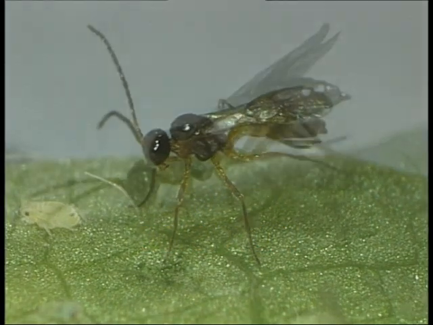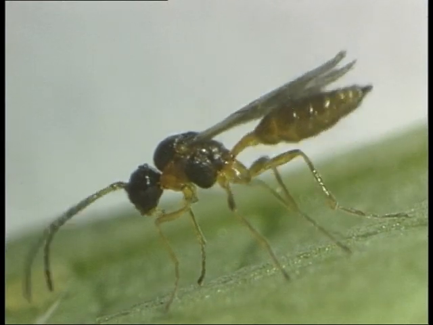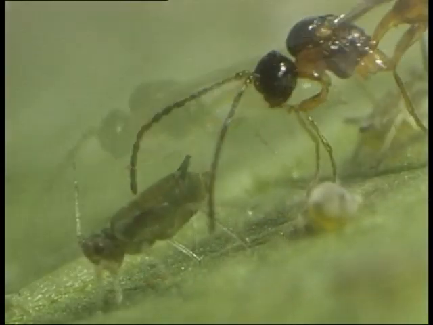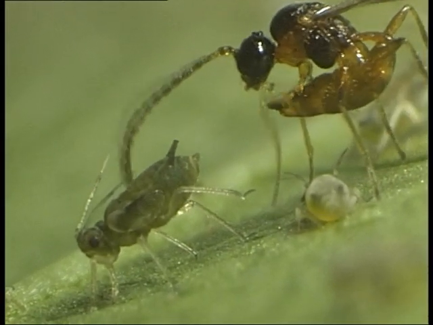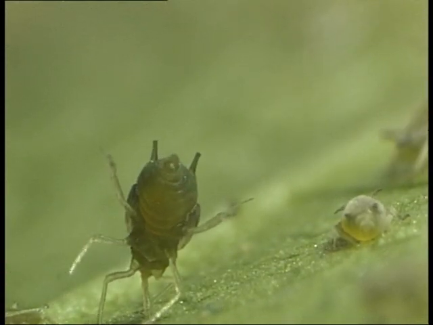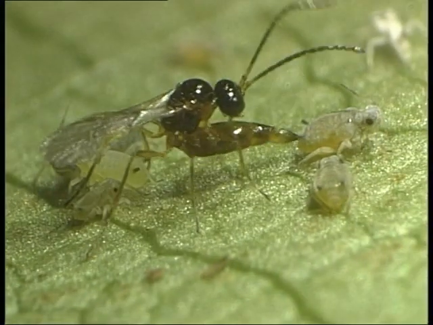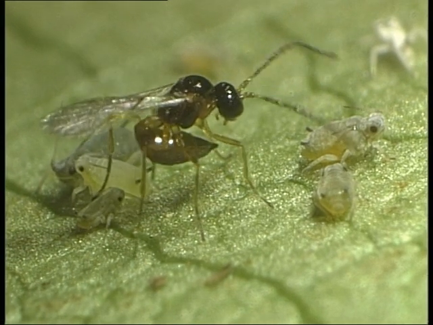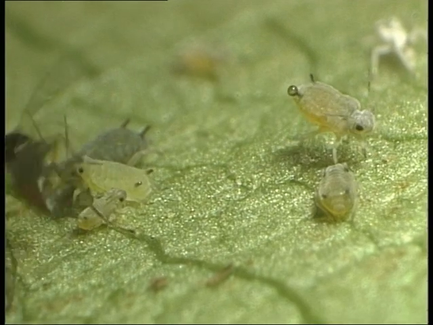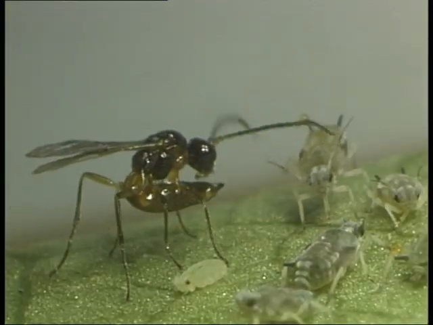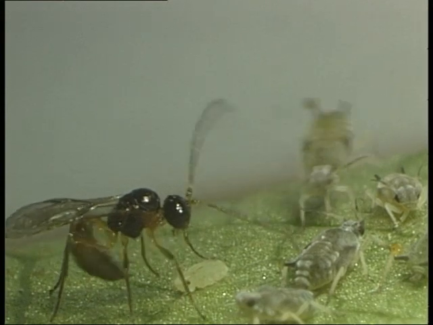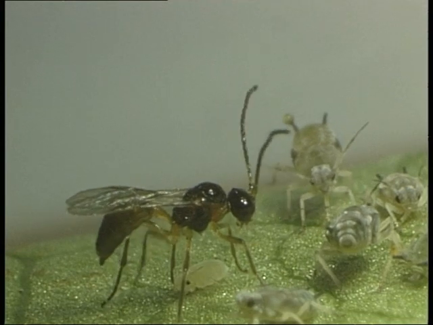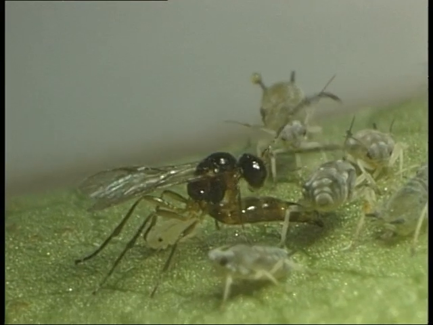Aphidius colemani is an antagonist of the cotton aphid and the green peach aphid. All Aphidius wasps attack aphids by a quick assault. Oviposition lasts less than 1 second. Hence, they can parasitize a large number of hosts in a short time but they are more vulnerable to aphid defense.